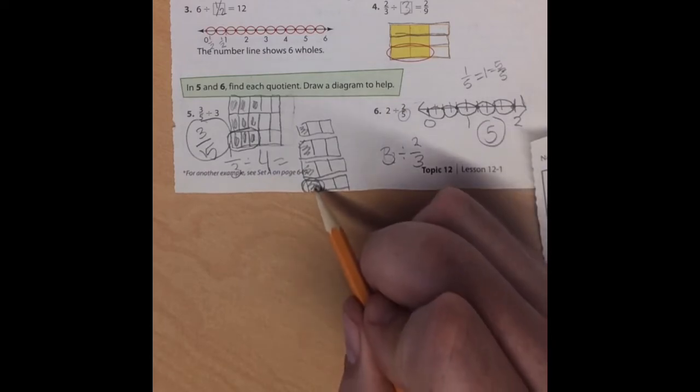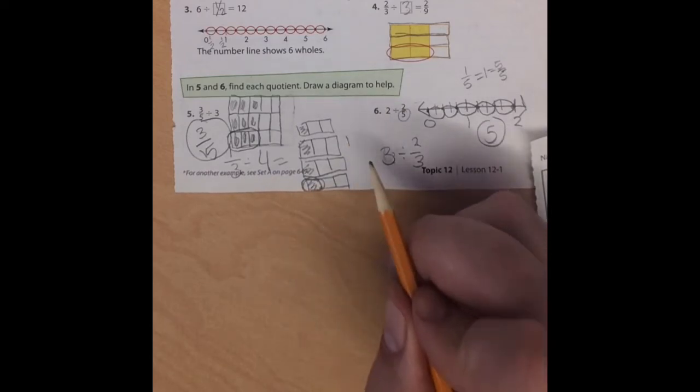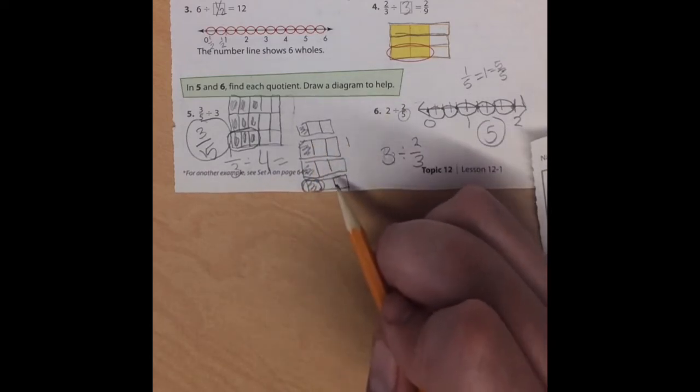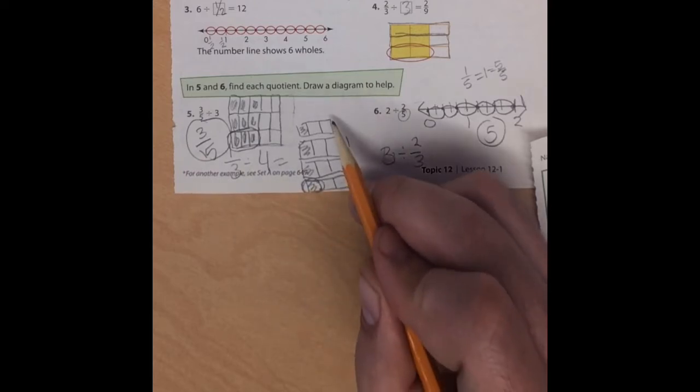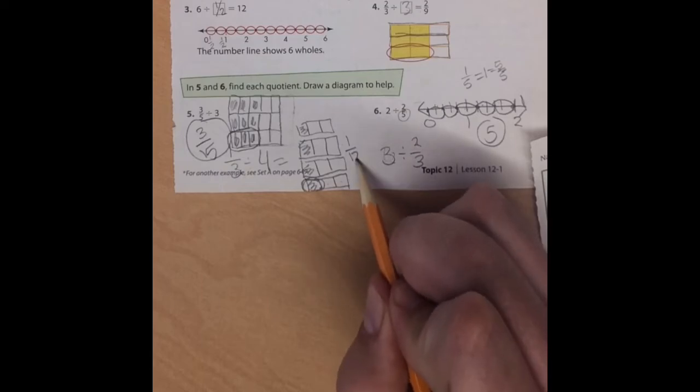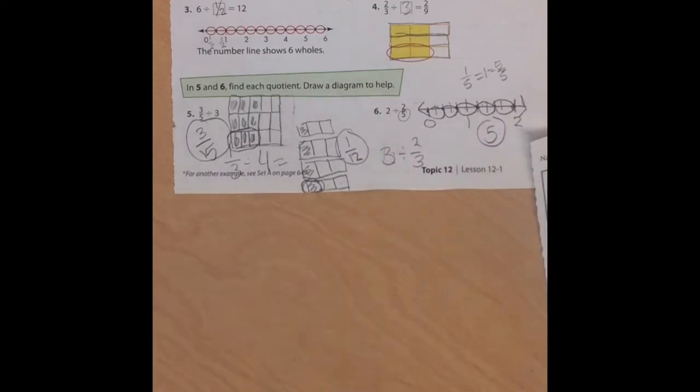How many are filled in? 1. How many pieces are there total in these 4? Well, 3, 6, 9, 12. It's 1/12. 1 out of the 12.